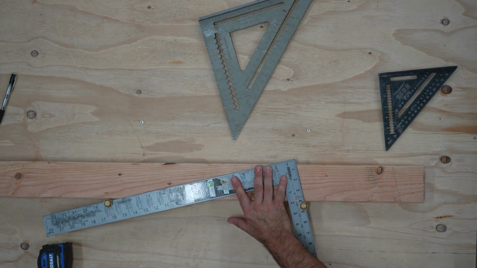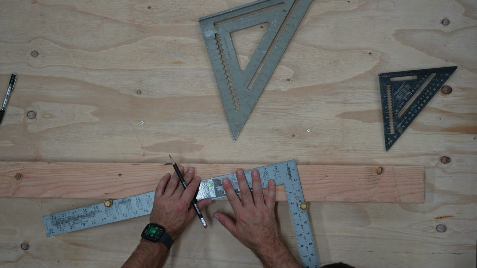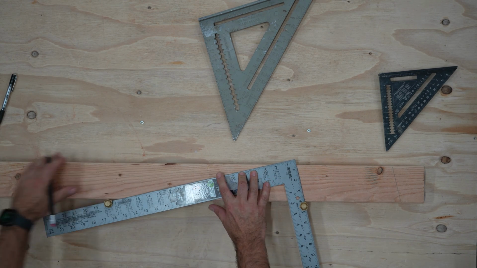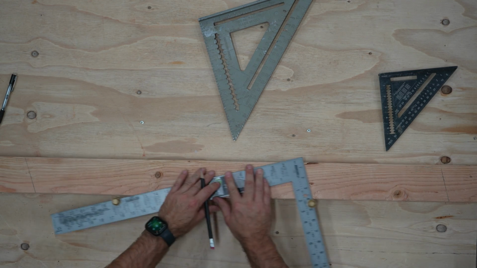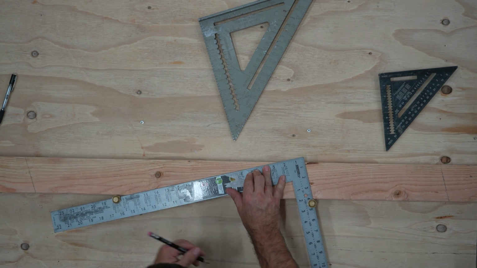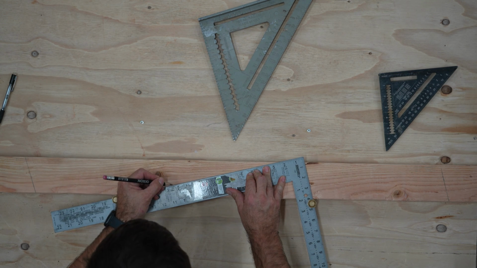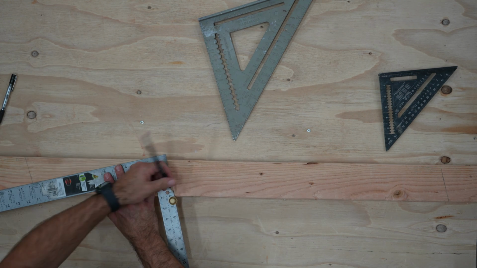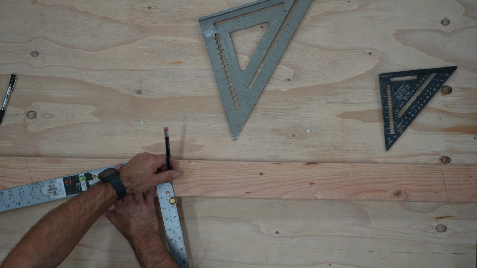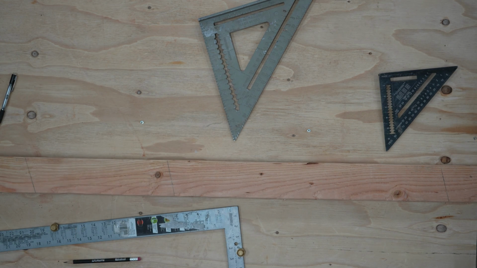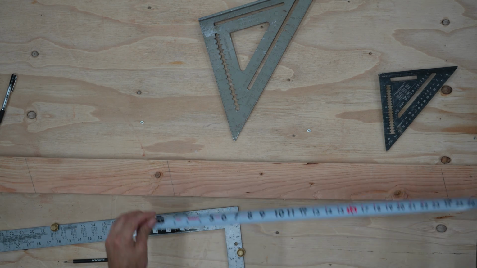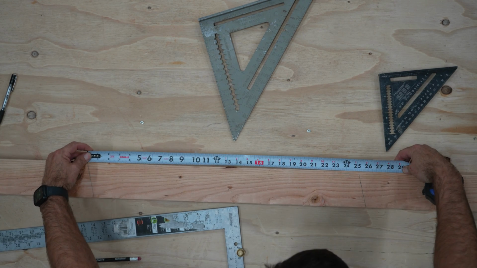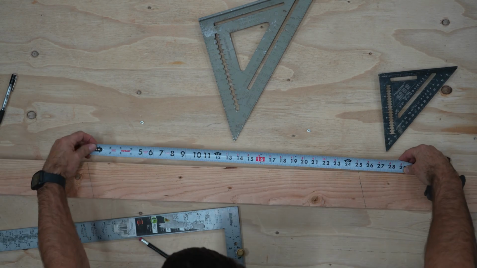I'm going to step off the length of the hip as well, and then just check to see how close our calculated length was. It should be 25 1/16 inch. Looks right on.